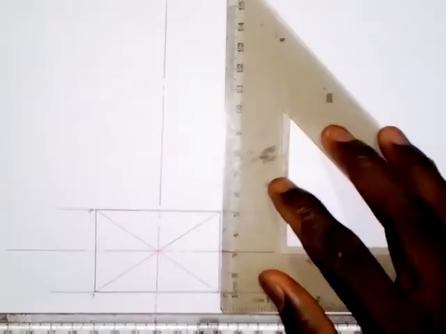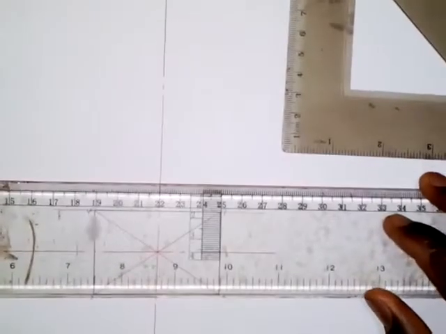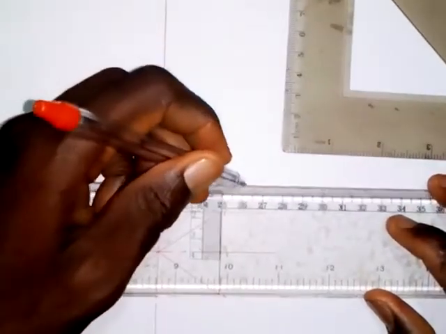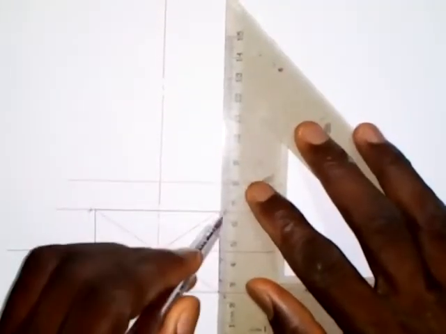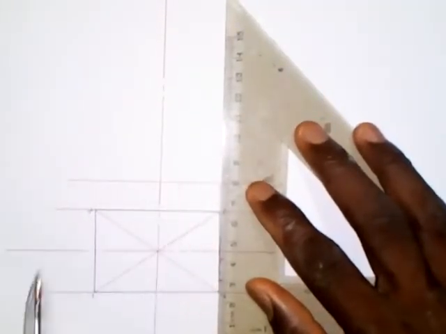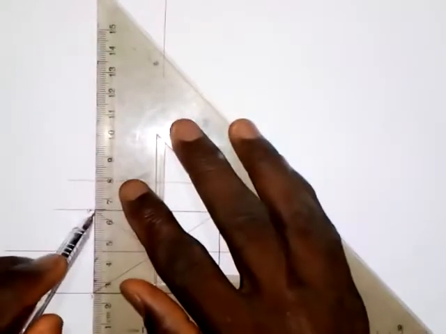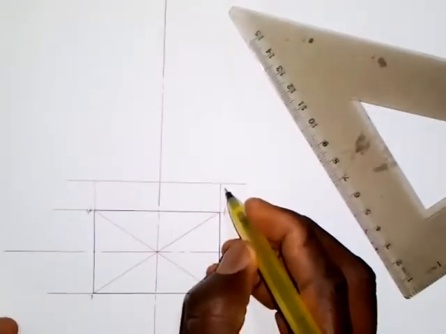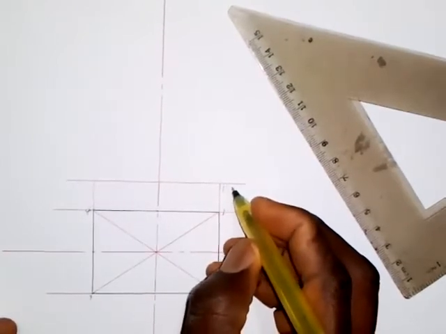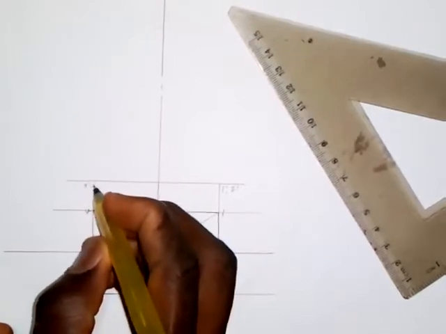So from this point, before that, draw a horizontal line like this, and then from this point, draw a vertical line, let it touch this point, and draw a vertical line from this point, let it touch this point. So here we have 1 prime, 2 prime, and here we have 3 prime, 4 prime.